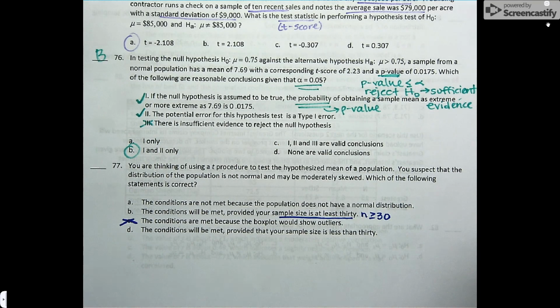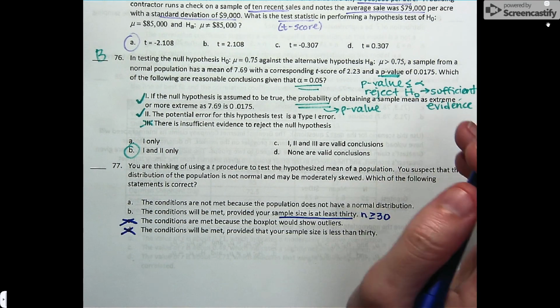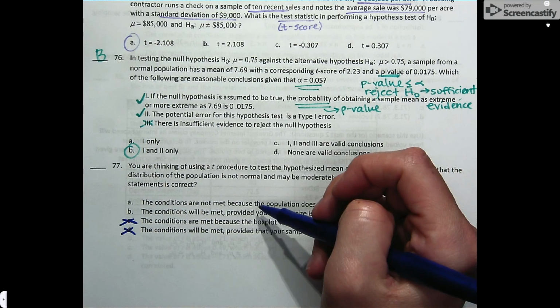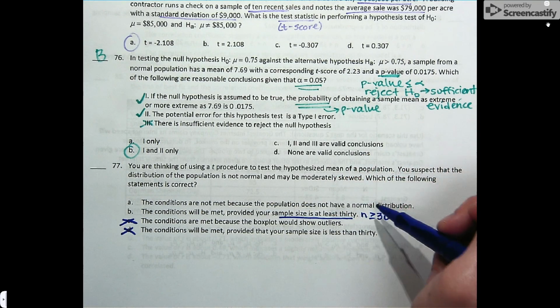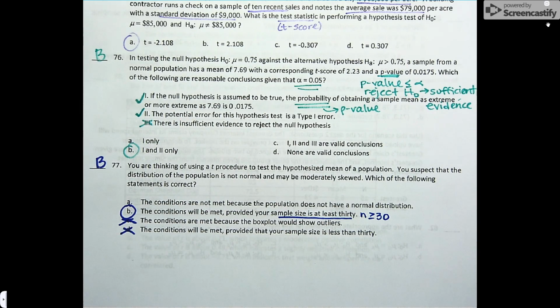If your box plot shows outliers, then it's not approximately symmetrical, which means it's not approximately normal. So that's definitely out. And the conditions will be met provided that your sample size is less than 30. That's not true. It has to be greater than or equal to 30. Since A does not have enough evidence to say we don't have a normal distribution, the correct answer there would be letter B.